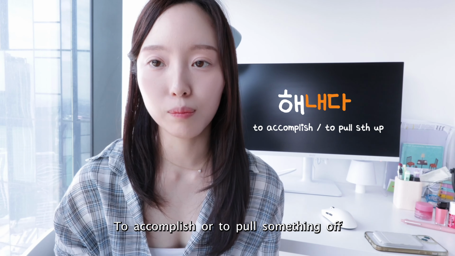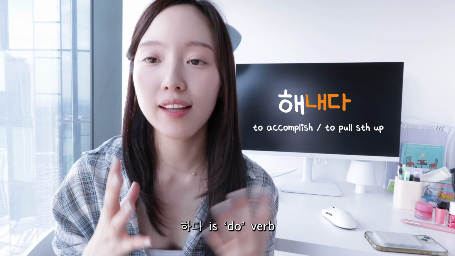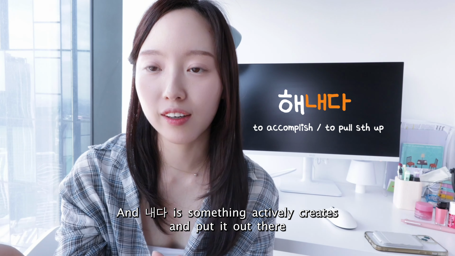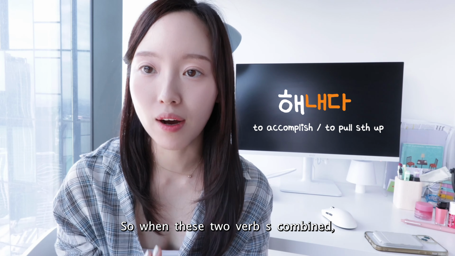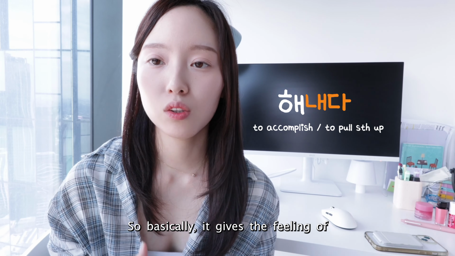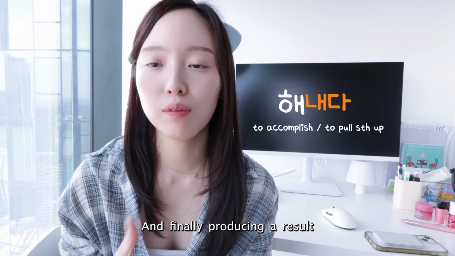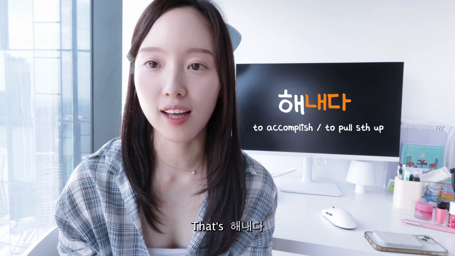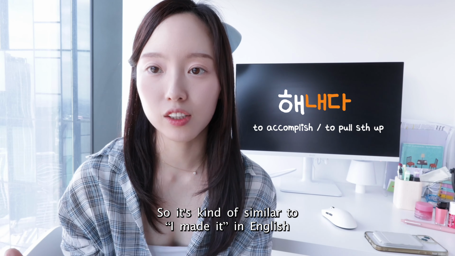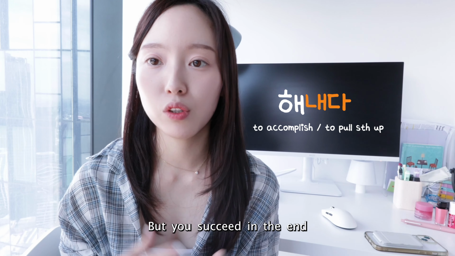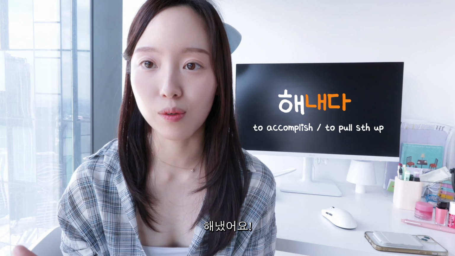First verb, 해내다. 하다 plus 내다, to accomplish or to pull something off. 하다 is the do verb and 내다 is something actively created and put out there. When these two verbs are combined, that means to accomplish. It gives the feeling of working through something difficult and finally producing a result. That's 해내다. It's kind of similar to I made it in English. This verb is often used when something was a challenge but you succeeded in the end. You made it. 해냈어요.